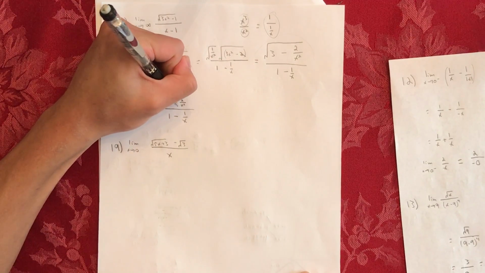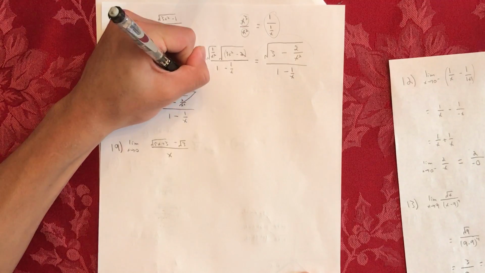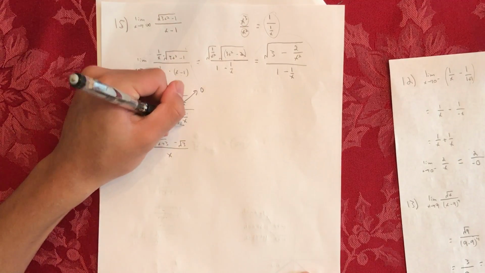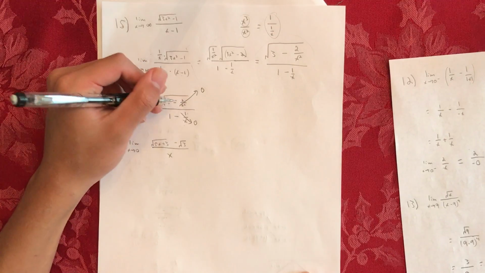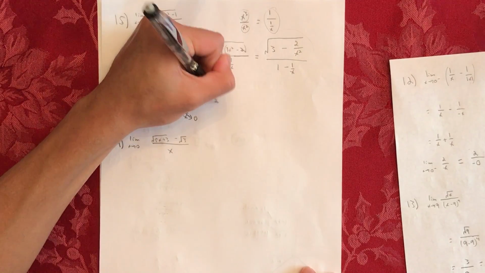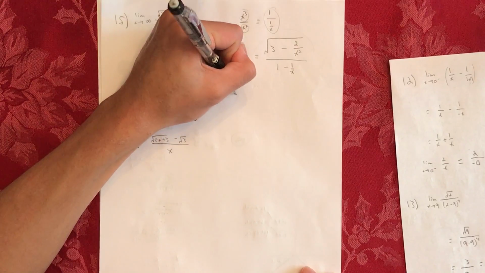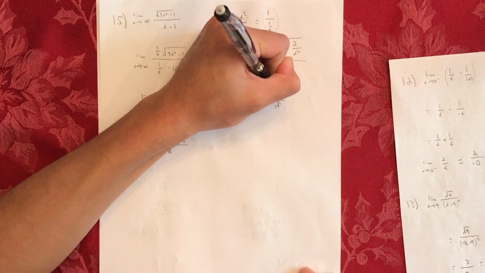You just have to write a little arrow here: look, 2 over infinity squared heads to 0 is how you write it. 1 over x heads to 0. Like, they take points off if you don't write it and you plug in infinity directly. You can't do that. So this goes to 0, this goes to 0, and you're left with 3 minus 0, which is just square root 3, over 1. So your answer is square root 3.